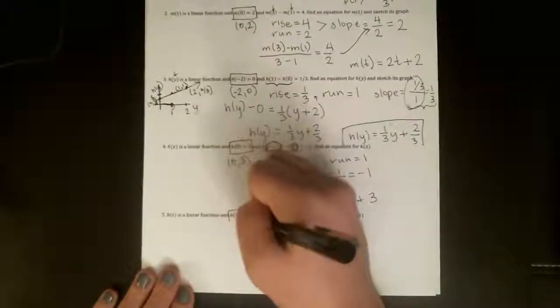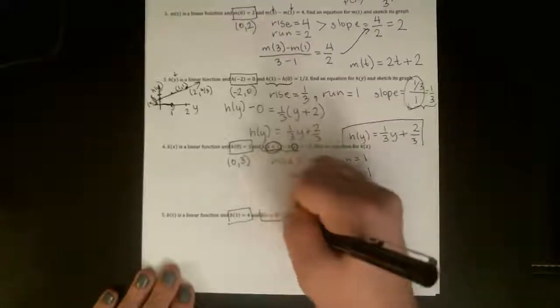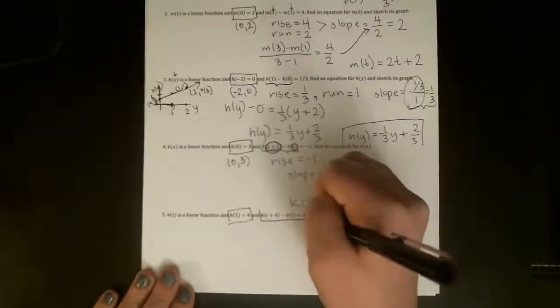Last one, more of this kind of messy looking notation. If b is a linear function and b of 1 equals 4 and b of t plus 4 minus b of t equals 3, we want to find an equation.